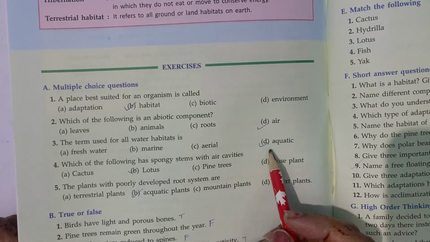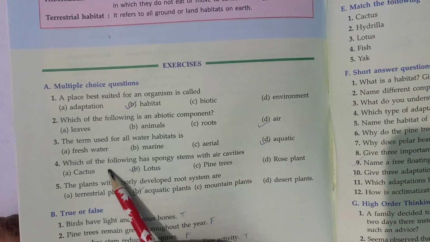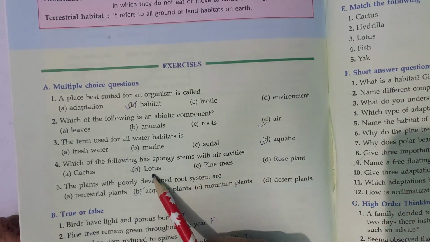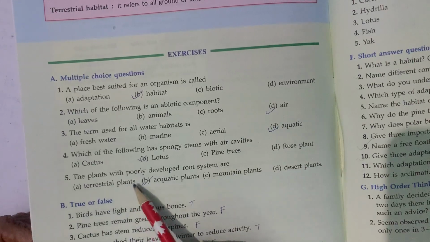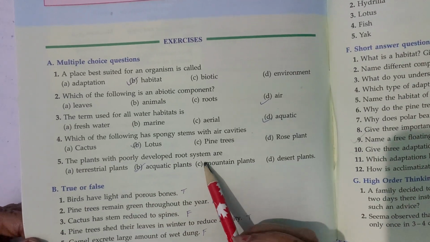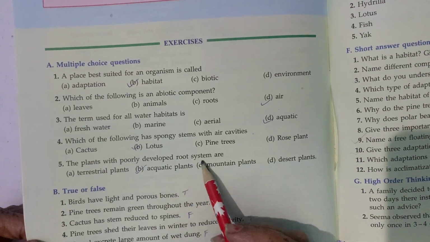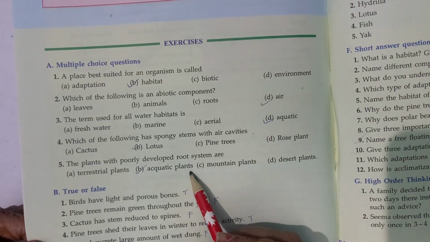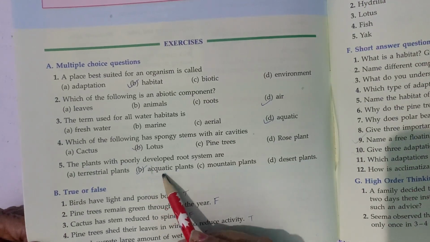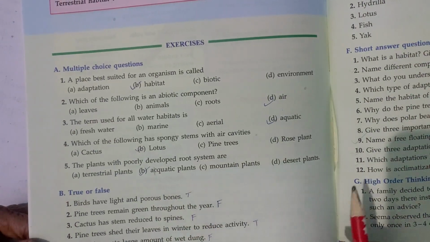aquatic. Which of the following has spongy stems with air cavities? It is lotus. The plants which have poorly developed root systems are known as aquatic plants.